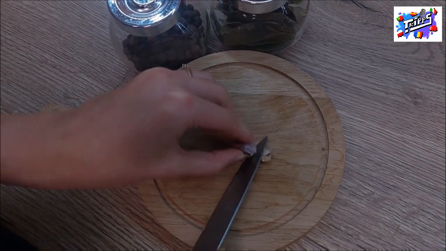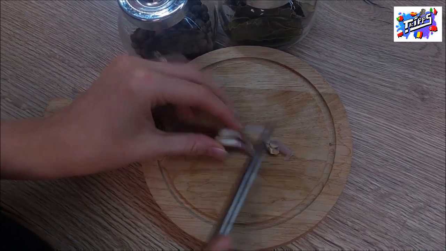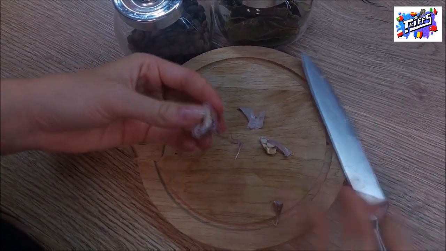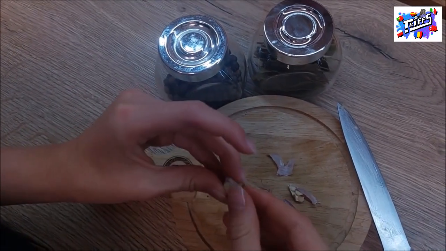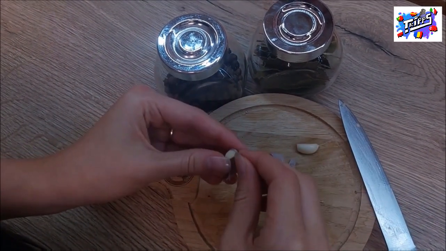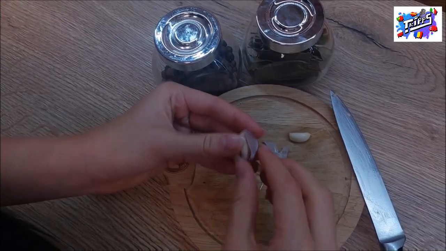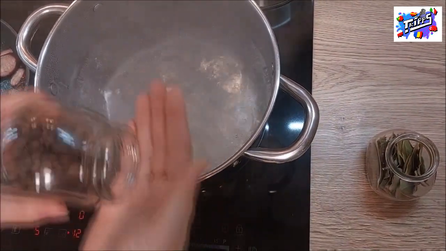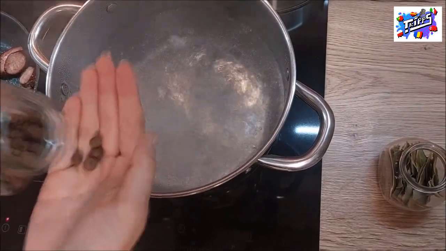Then peel the garlic and add into the boiling water. And bay leaves and allspice.